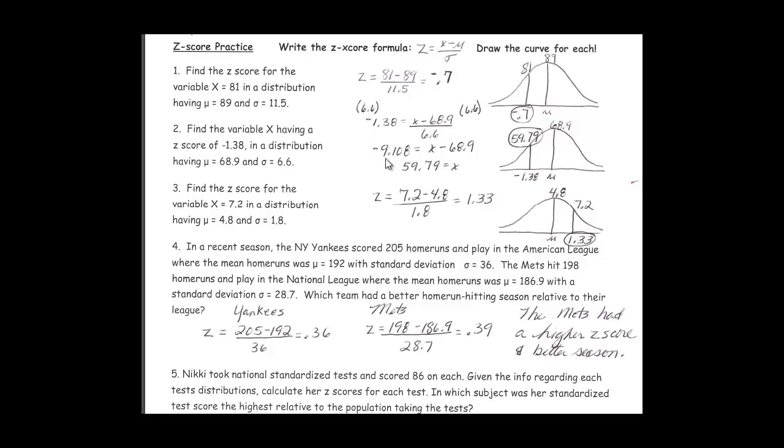So that brings us to our next step. We have negative 9.108 is equal to x minus 68.9. So again, working backwards, we're trying to isolate and get our variable by itself. We're going to add 68.9 to both sides. So we end up with 59.79 is our data value. So the data value goes up here. It's associated with a z-score of negative 1.38.